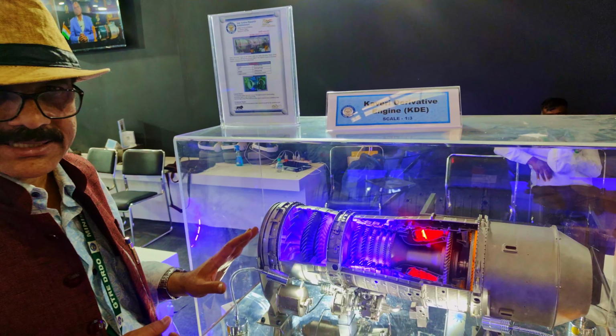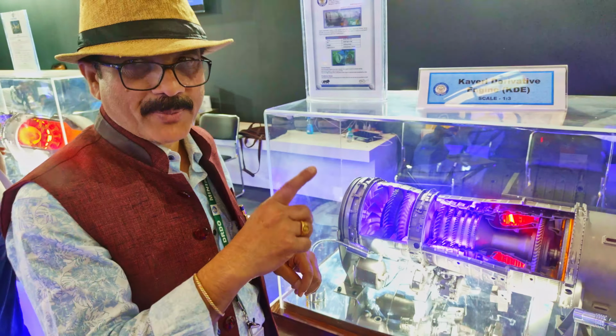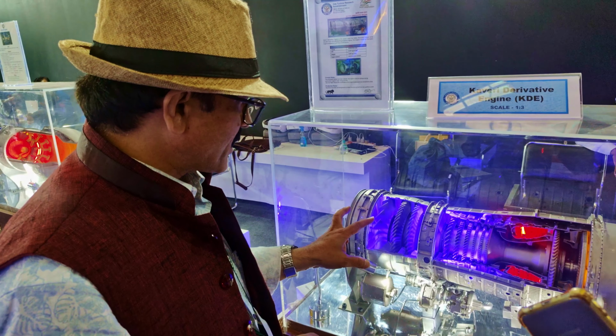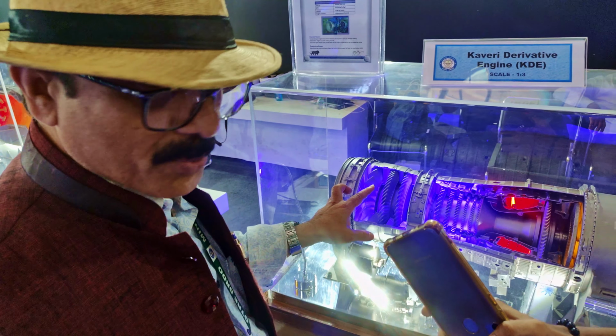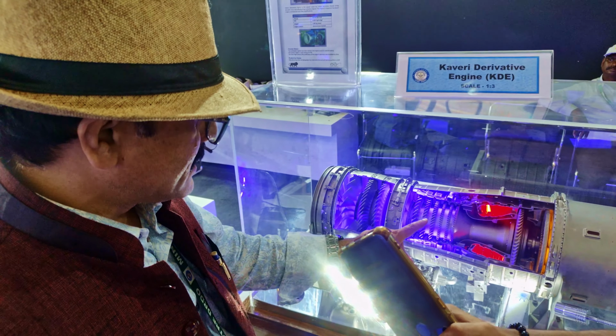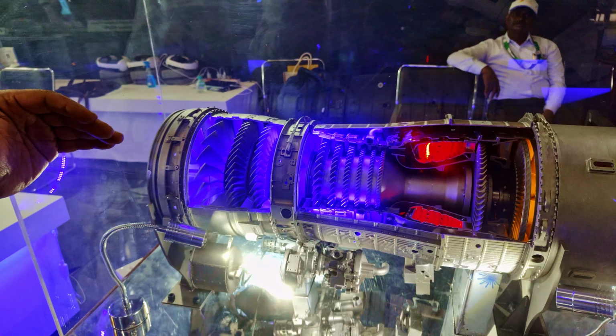Basically, a gas turbine engine works on the Brayton cycle. First, compression happens through an axial compressor. There is a first stage, the low pressure compressor, and the sixth stage is for the high pressure compressor. So here, what happens?